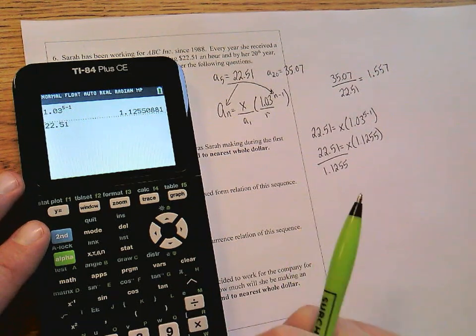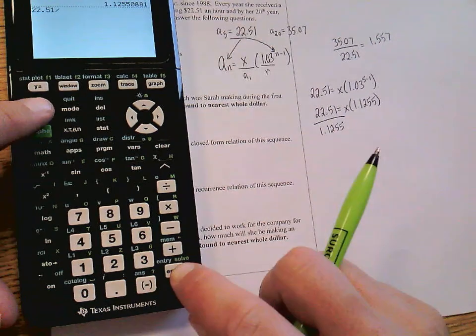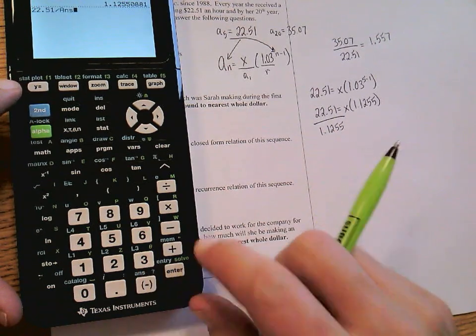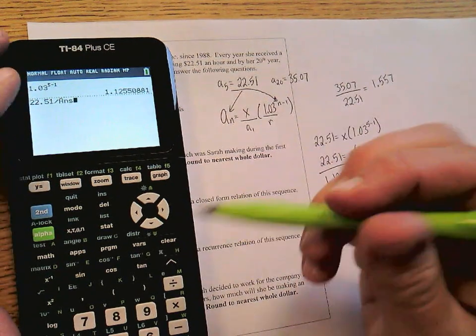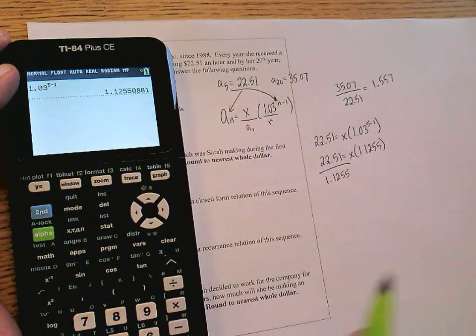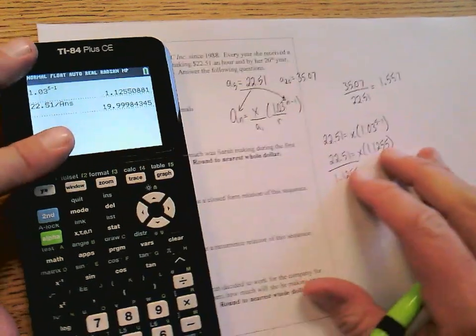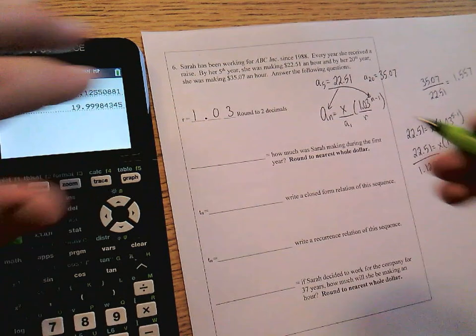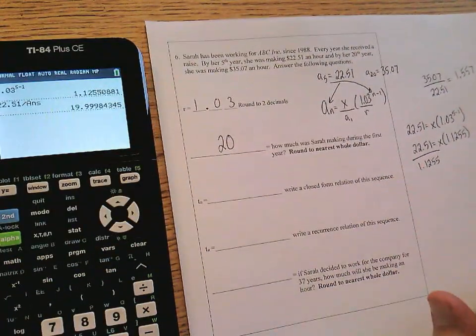2251 divided by second answer. I don't know if I showed, I know I showed the screen, but I didn't show you how to do that. So I'm going to divide that by this to get my most accurate answer. Boom. $19.99. Round to the nearest whole dollar. 20. All right. Now some of you guys got 18. If I didn't circle it, you're good.